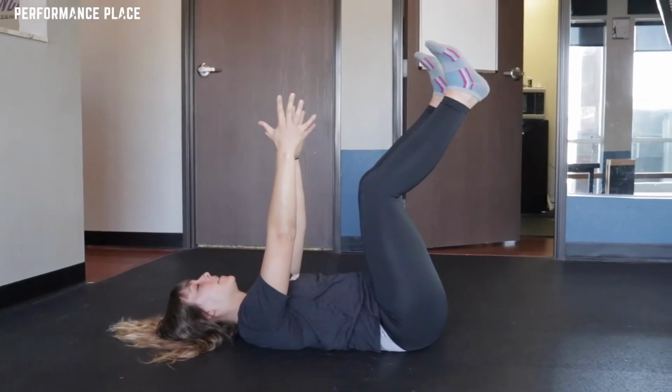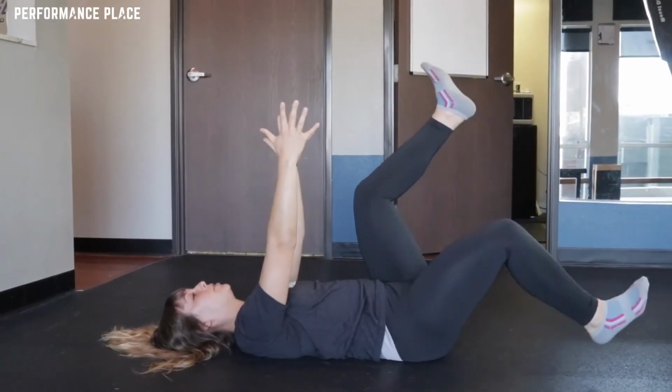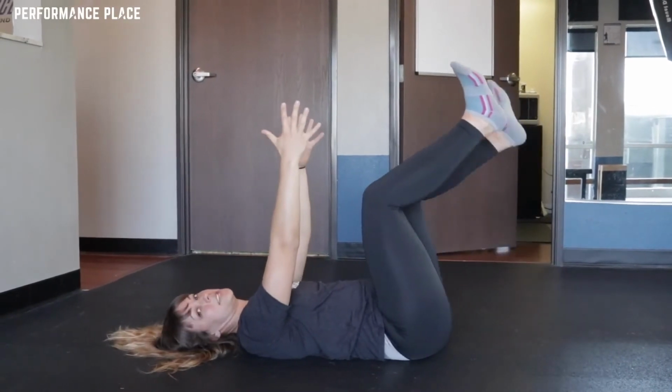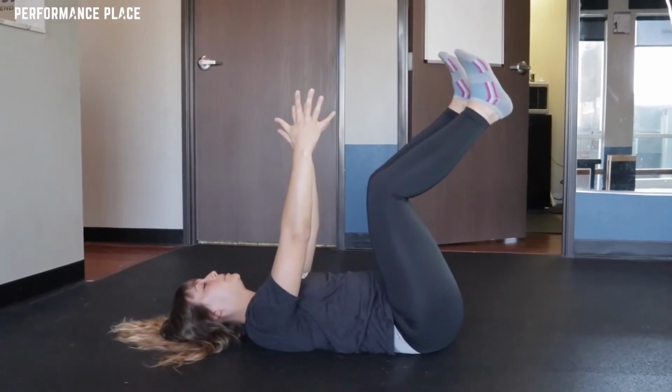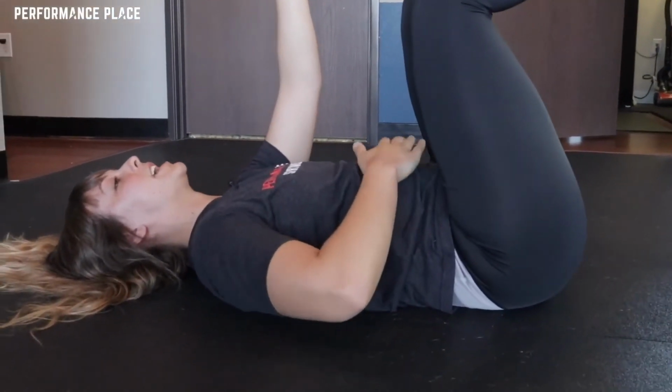So we're going to really turn on that core, and we're going to tap heel, and we're going to go until we can't do this anymore, okay? From this position, a lot of times people, you'll see that arching again. Make sure you're really engaging that core.